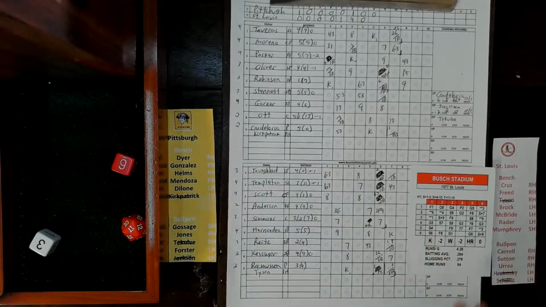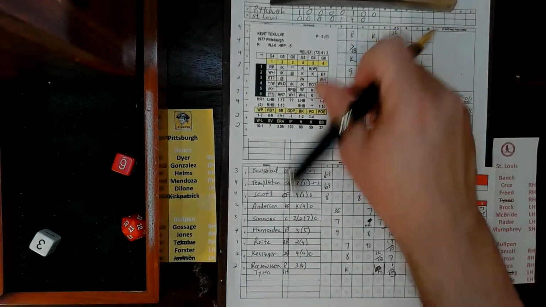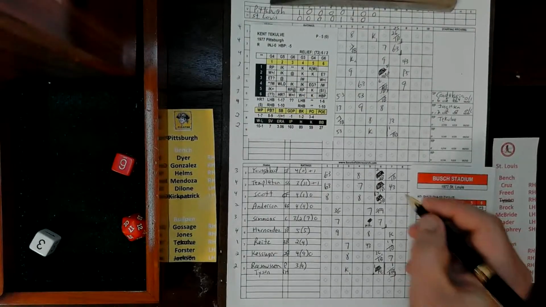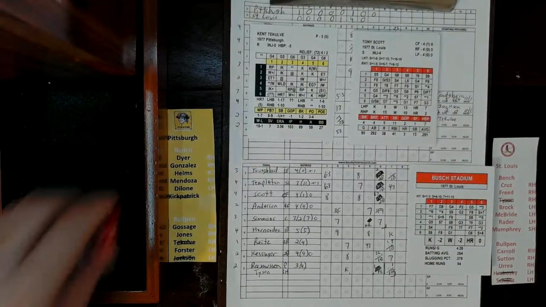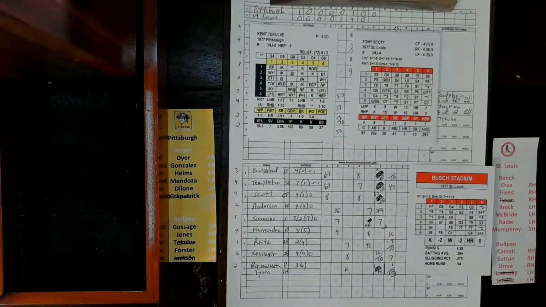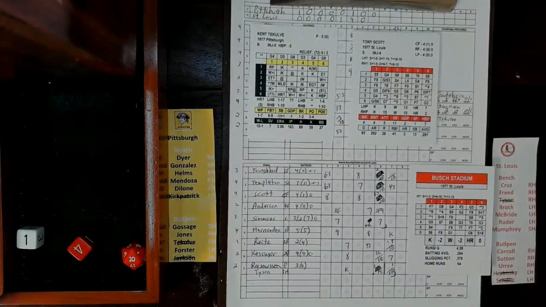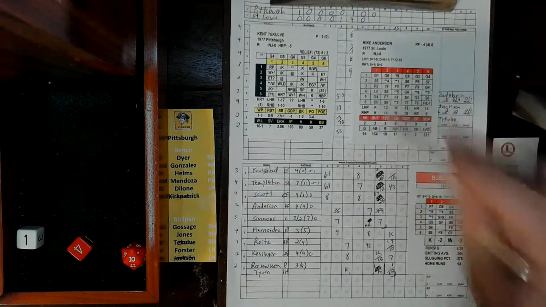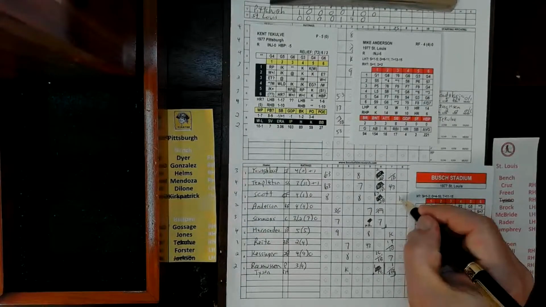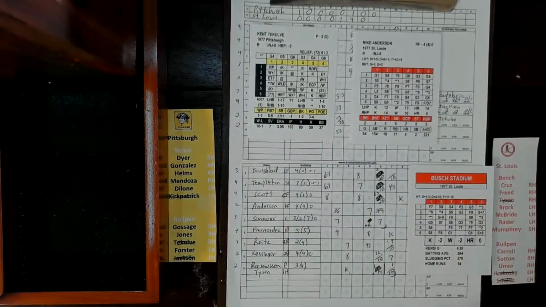5-2 is the score. DeColby only faced 2 batters, so he's still good to go. He's going to face Scott, Anderson, and Simmons here in the bottom of the 8th. 4-1, strikeout 10. 1 down. Here's Mike Anderson. Not a very good hitter, but a good defender. You got a 5-2 lead, you keep your defense in there.